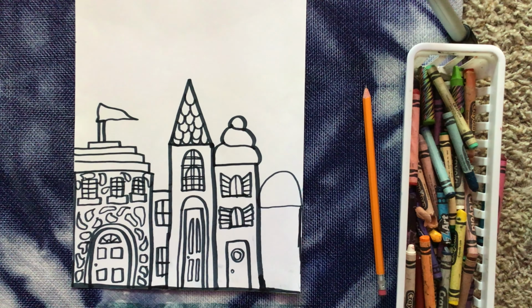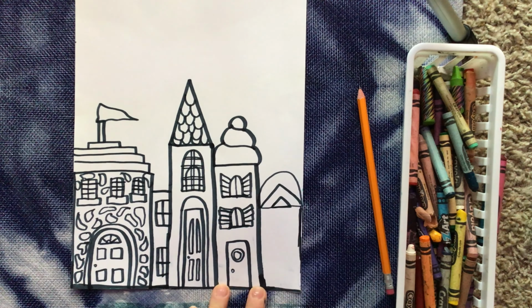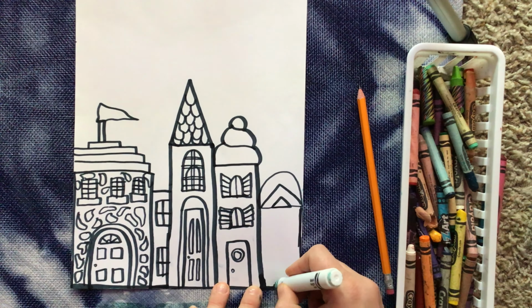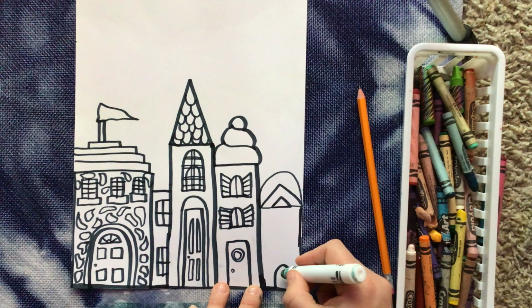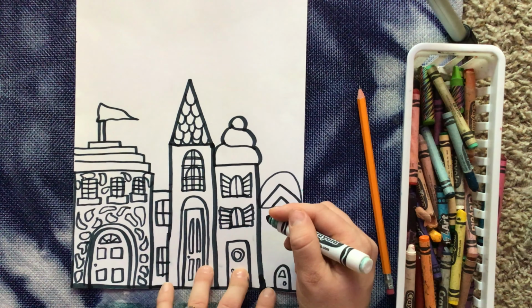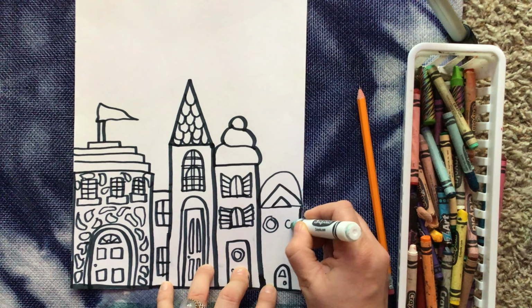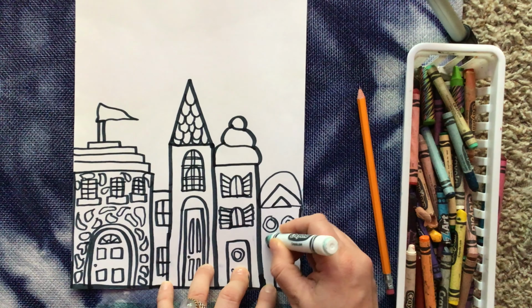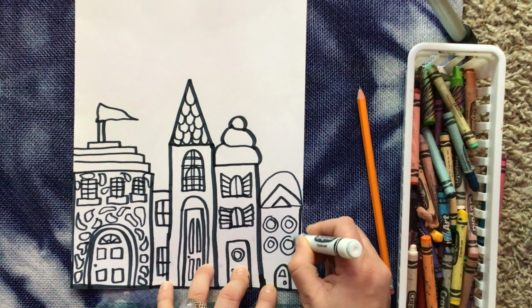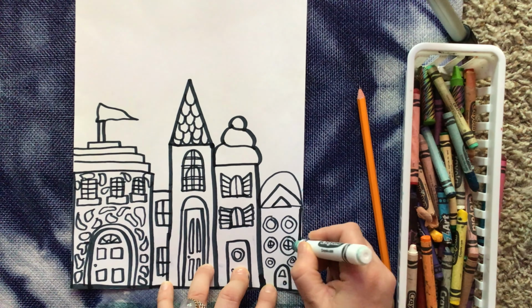Then we could have a triangle window. Another little smaller oval door with another little oval window and a doorknob. We haven't done very many circle windows. We could do some little circle windows on this one, and there could be some little X's through it.